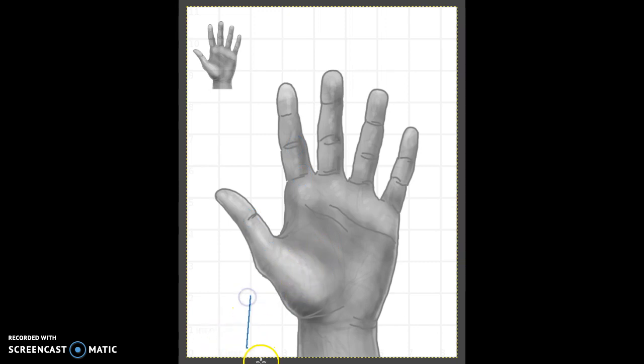A straight line, self-explanatory, although there aren't a lot of perfectly straight lines in the human form. A convex curve, which is one that bulges outward in relation to the subject, or a concave curve, which is one that sort of divots in relation to the subject.